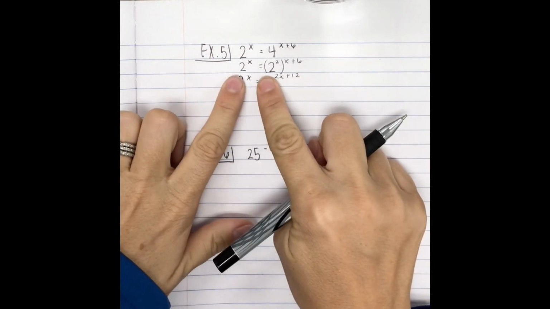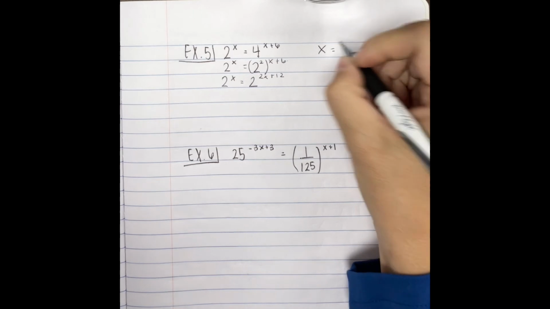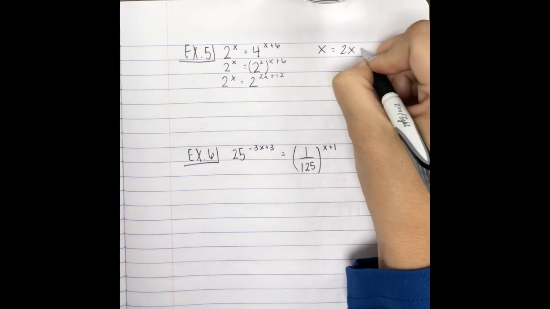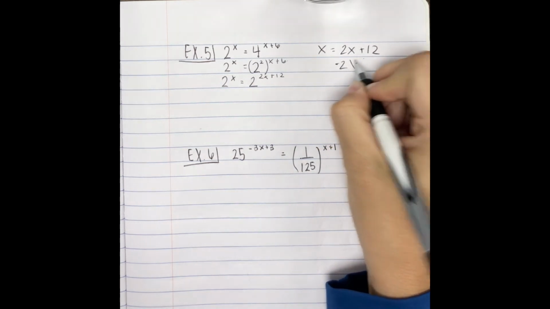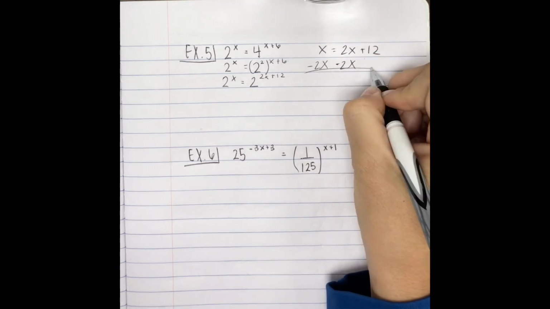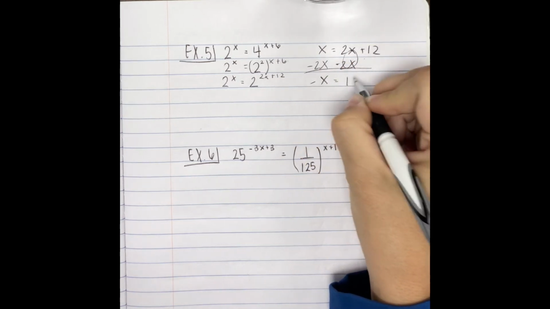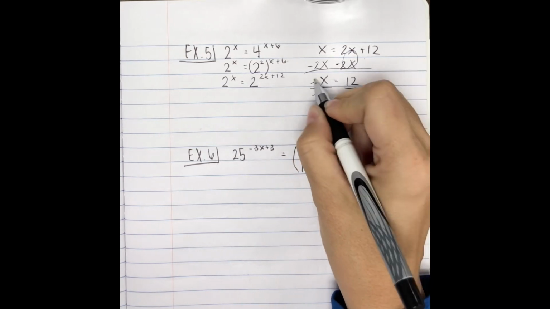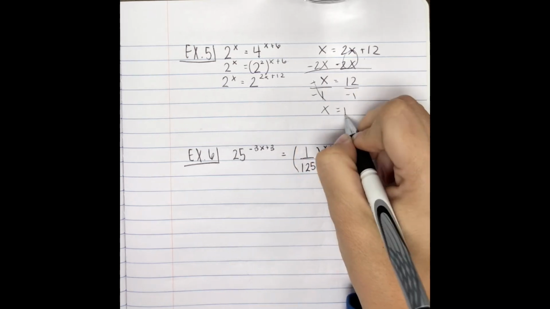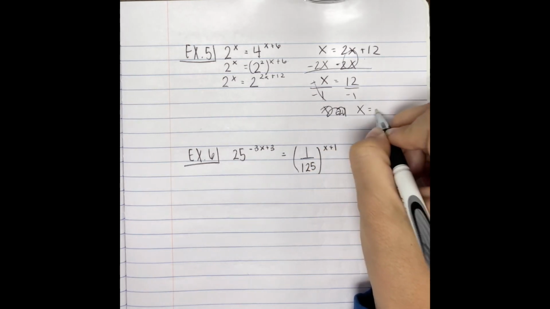So we're going to drop our bases. So I'm going to have x equals 2x plus 12. I want to get my x's on the same side. I'm going to do a minus 2x on both sides. x minus 2x would leave me a negative x equals 12. And once again, divide both sides by a negative 1, and you get x equals, oops, I almost forgot, x equals negative 12.